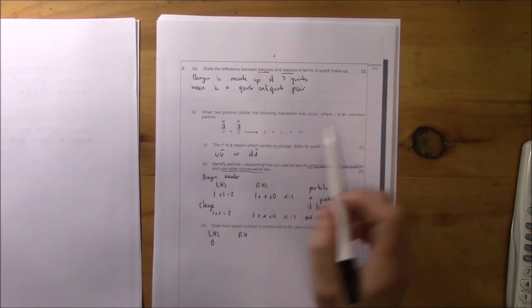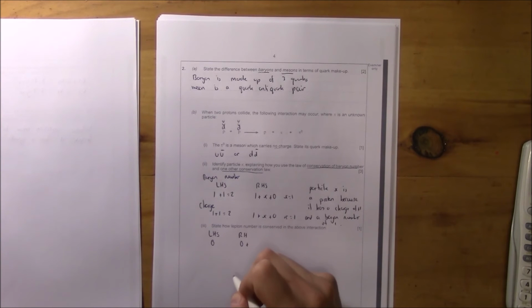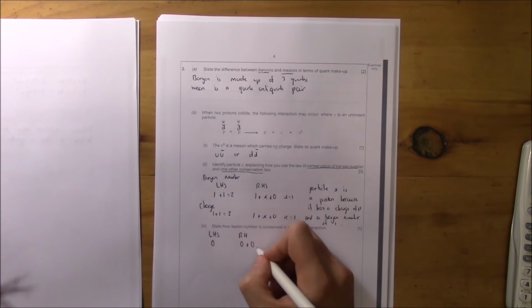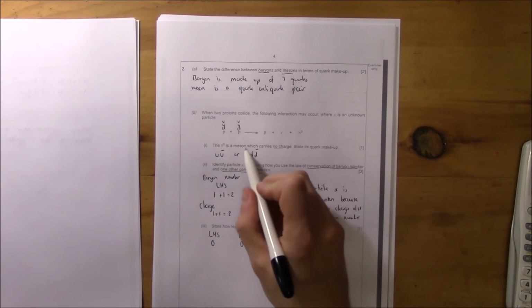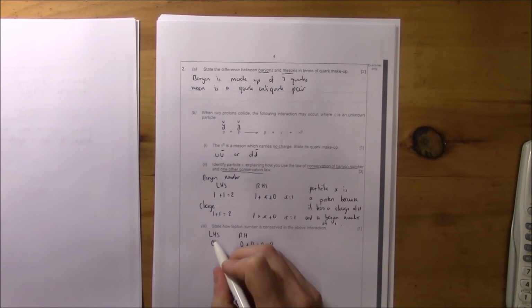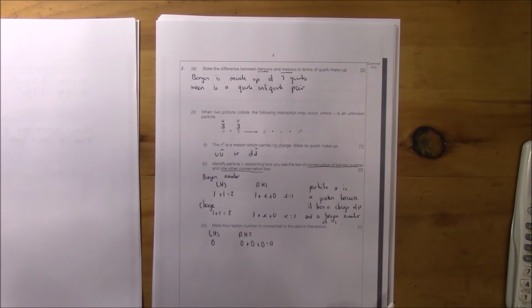On the right-hand side, a proton is not a lepton, has 0. We've deduced and worked out that particle X is another proton, so it's going to be 0. And we're told that pi 0 is a meson, which is not a lepton, so it also has 0. So on the left-hand side, the lepton number is 0. On the right-hand side, the lepton number is also 0.